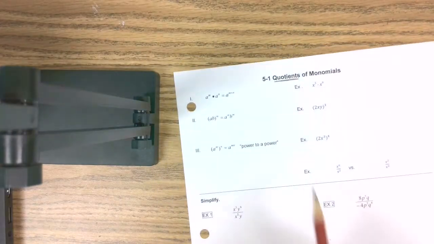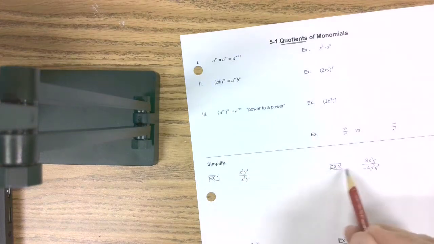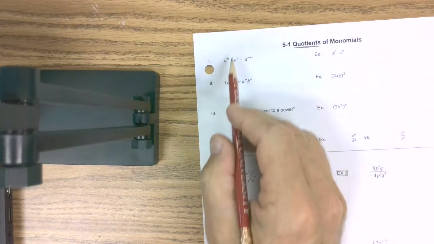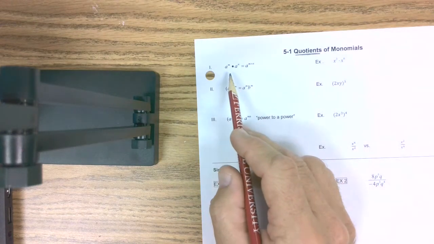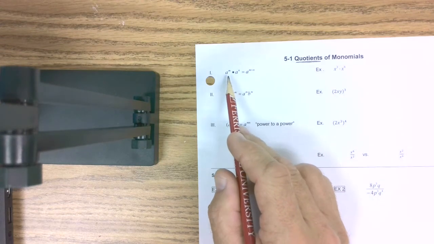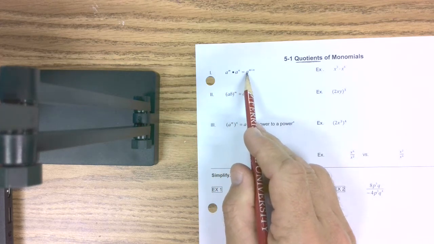Problem is, it's not just about division, because in the numerators you're going to have situations, and then in the denominators you're going to have situations. So we do have to cover all of these basic rules. One of the rules is a to the m times a to the n equals a to the m plus n.